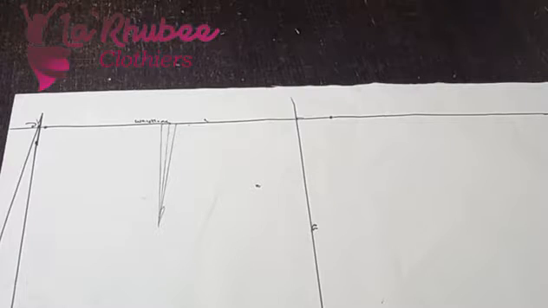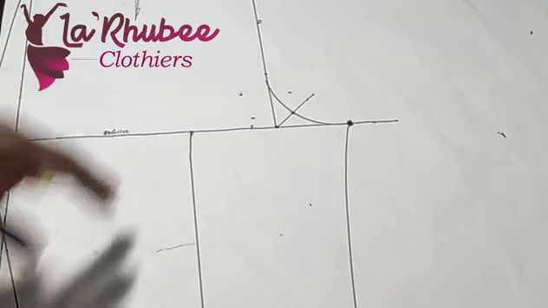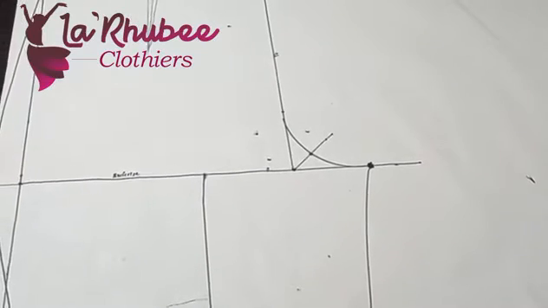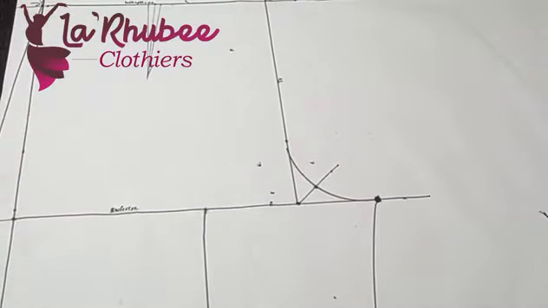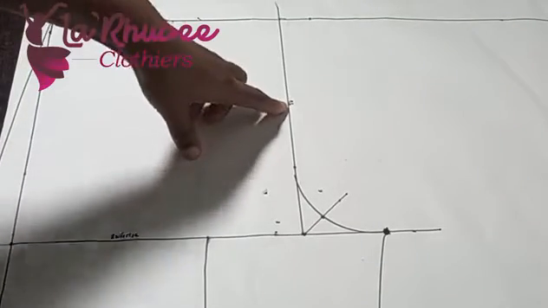Okay, you can see how simple it is. So we'll go straight to the back. Guys, this is it for the front. I'll be using the red marker pen for the back. For our back, remember this is the center front.